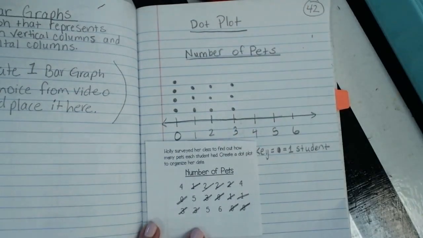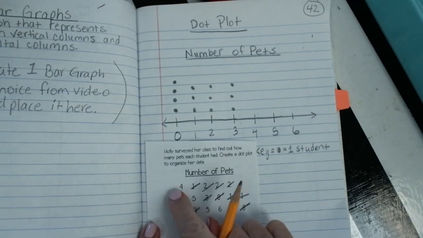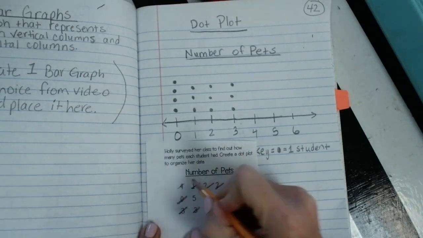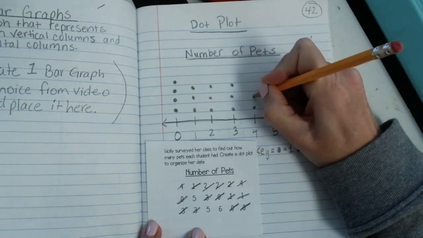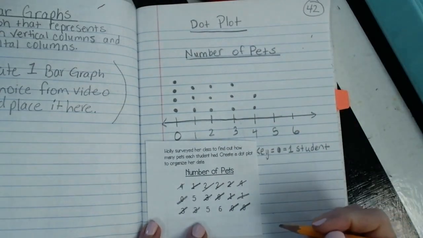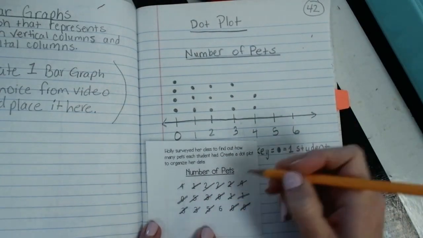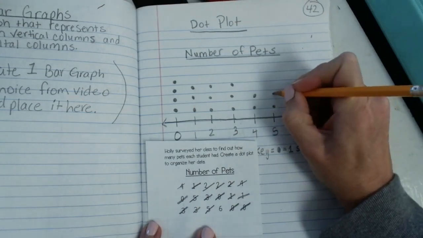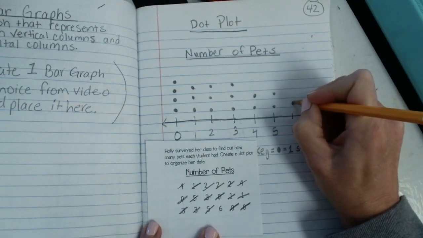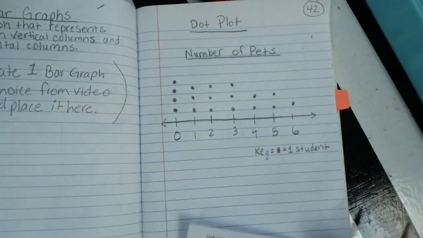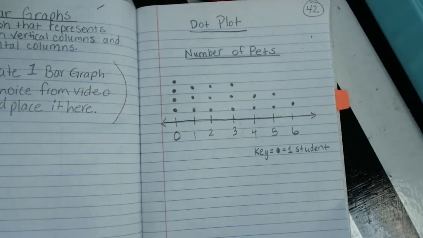And then we go on and we move on with the 4 pets. There's 1, 2. 2 students with 4 pets. And then we also have 2 students for 5. And then 1 student who has 6. They've got to live on a farm, right? It's a lot of pets. 6 pets. That's a lot.